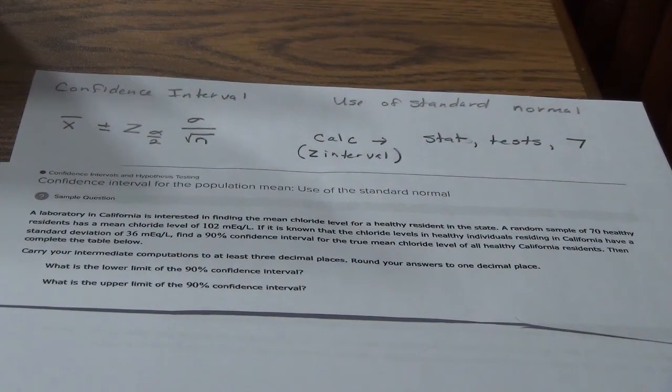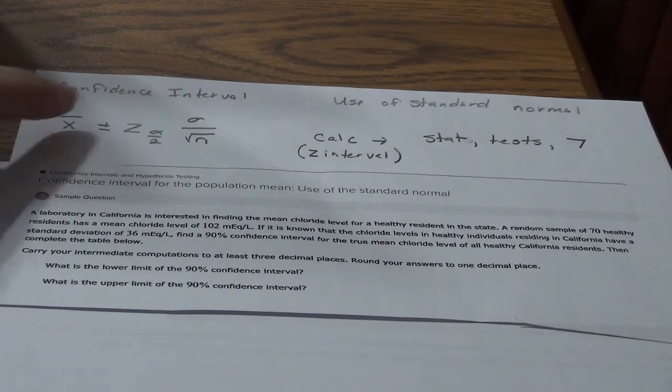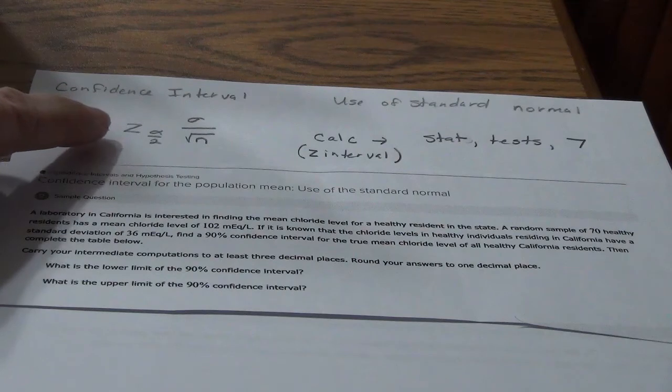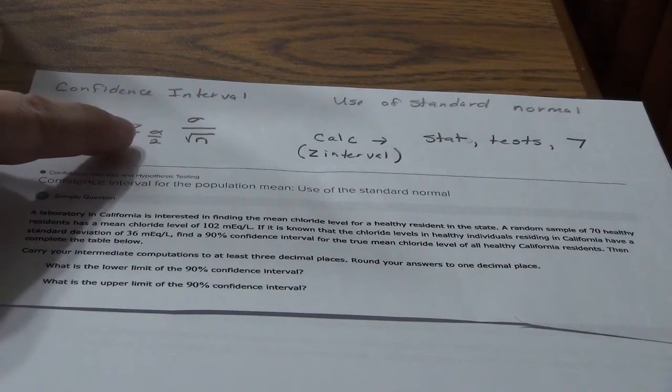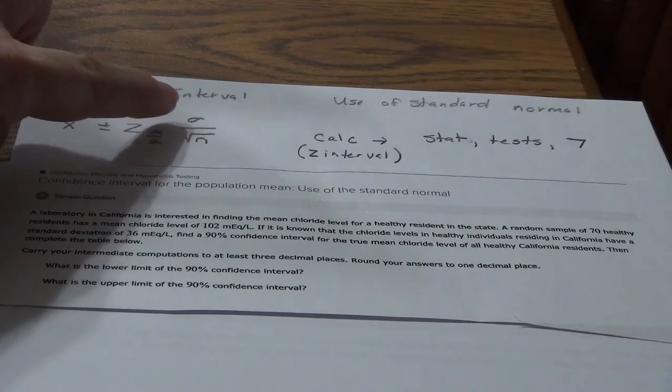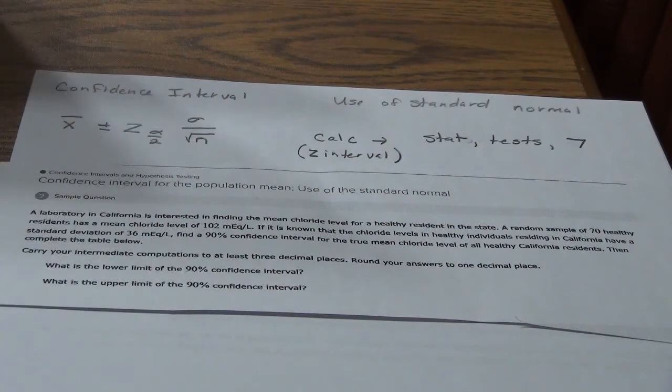All right, I'm going to go over the confidence interval for the population mean using the standard normal. The standard normal is your Z. And so the formula is that you're going to take X bar, which is the mean, plus and minus Z sub alpha divided by 2 times the standard deviation over the square root of n.